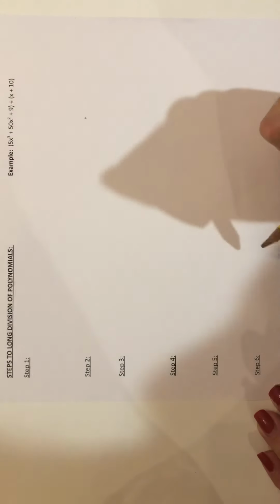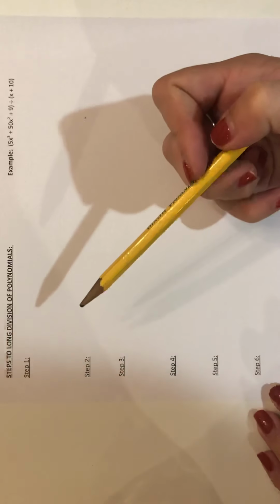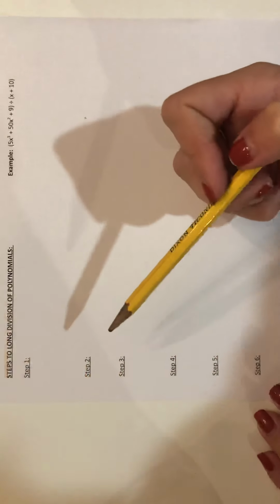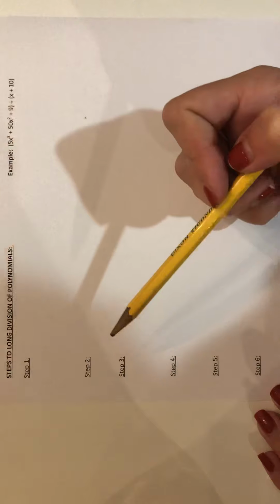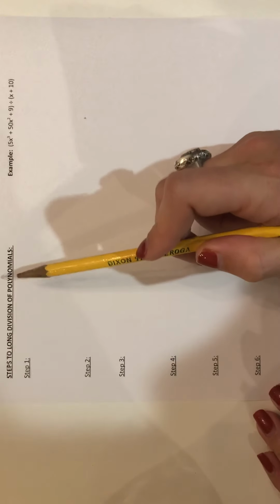Okay, in today's lesson, we're going to learn how to long divide polynomials. Before we start, we're probably going to have to define a couple words like we do in our math class all the time, and the biggest one being the word polynomial.